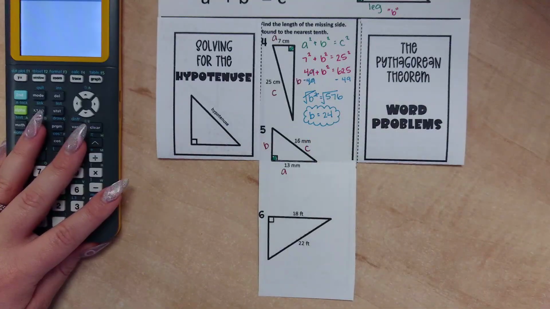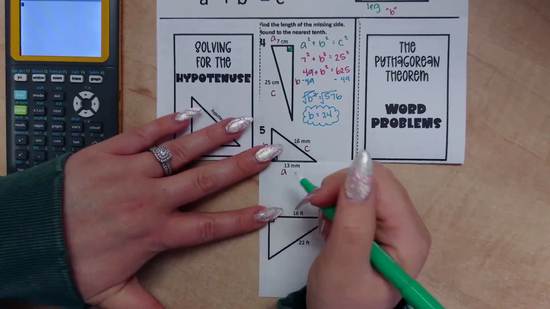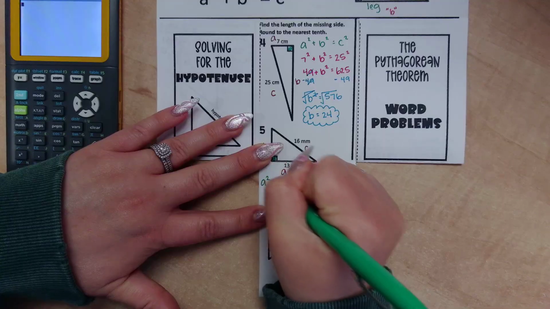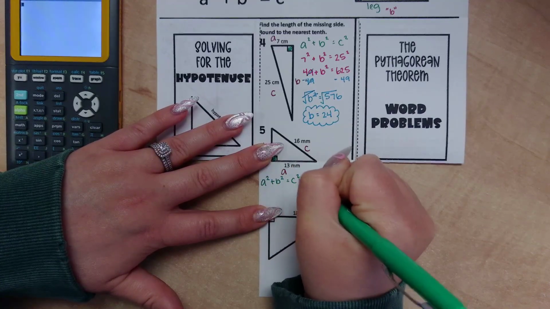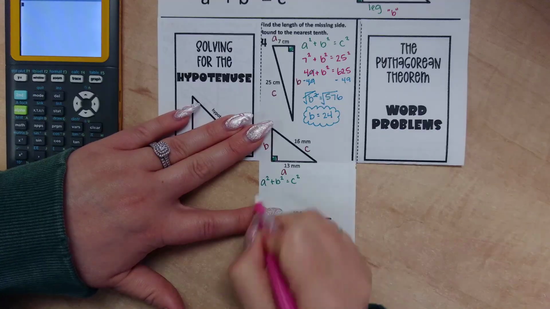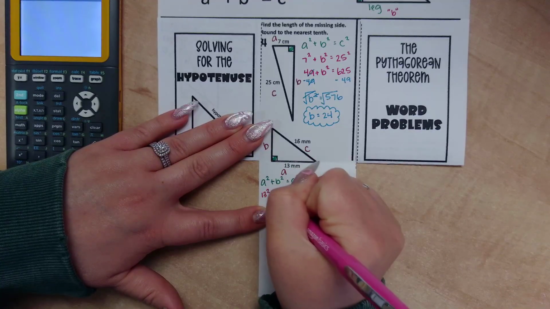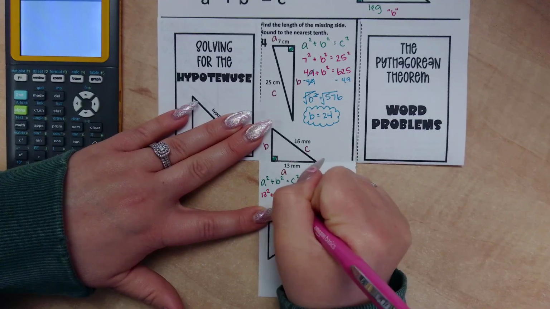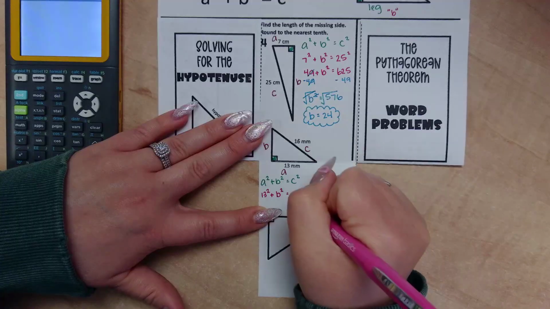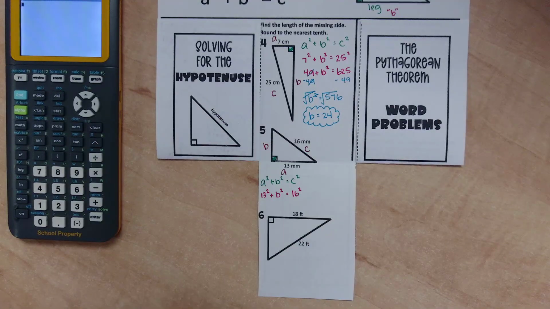I'm going to move this out of the way for just a second. So I know I have that right angle, so I can write down my Pythagorean theorem. A squared plus B squared equals C squared. Therefore, A squared is going to be rewritten as 13 squared plus, I don't know what B squared is at the moment, so I'm going to leave it B. I know C is 16, so we're going to rewrite it as 16 squared. I'm probably going to run out of room, so I'm going to shift up to this side after I do this next part.